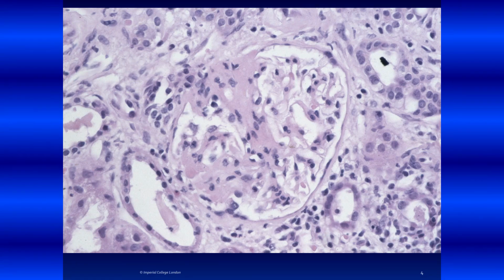FSGS, this is a misnomer. FSGS is just a lesion on histology, but we persist in calling this disease FSGS, and really FSGS and minimal change are a spectrum of the same disease. And you can see here what you see on the histology, which is just this scar, this focal segmental sclerotic lesion in the kidney.